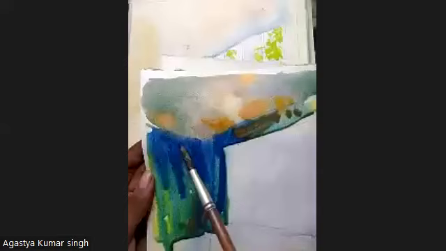Violet, burnt sienna, any color, whatever over here. And this is going to be done with a gray color like ultramarine blue and some yellow ochre, or maybe saline blue with violet color, something like that. So this is going to be done with a very light gray color over here.